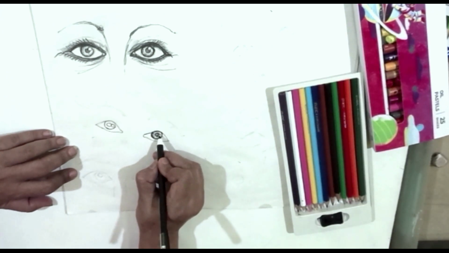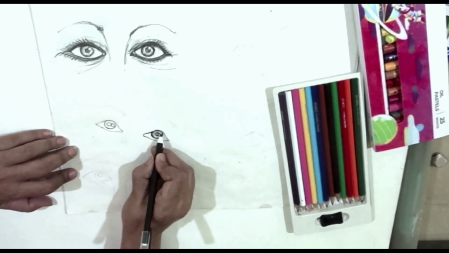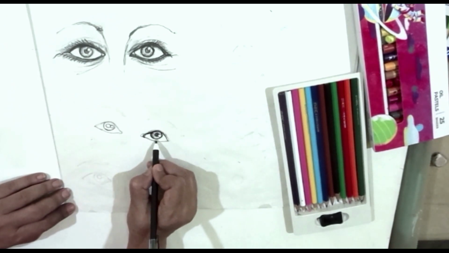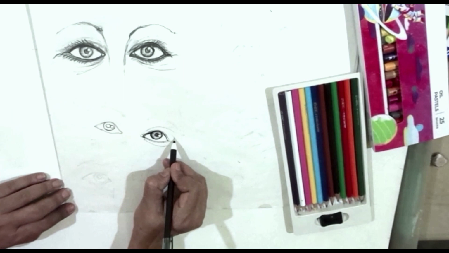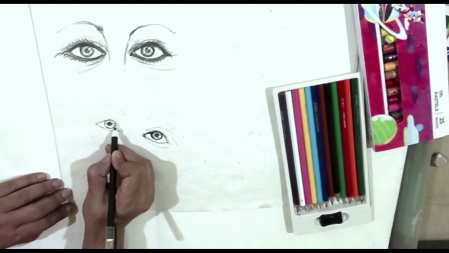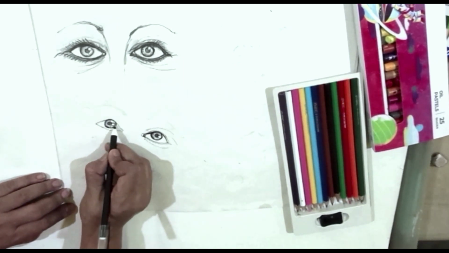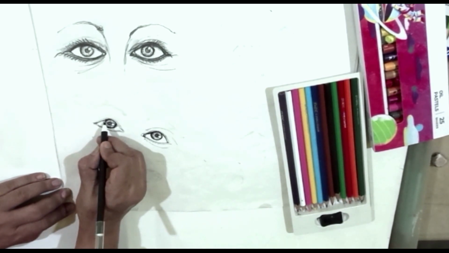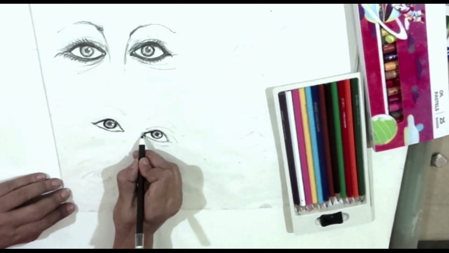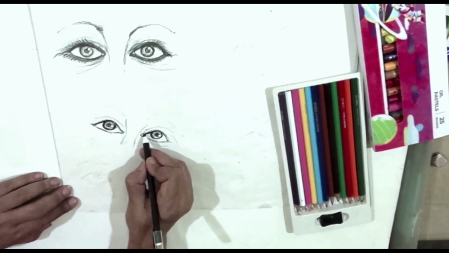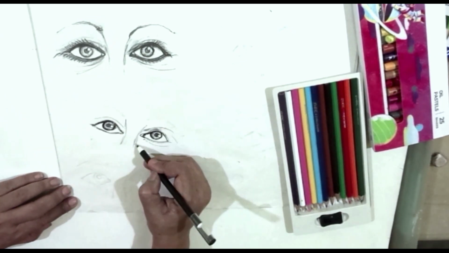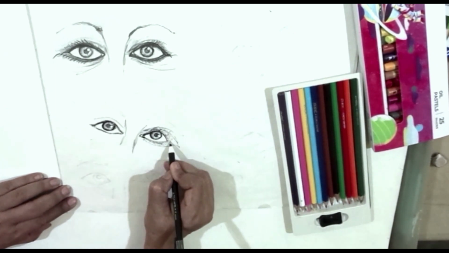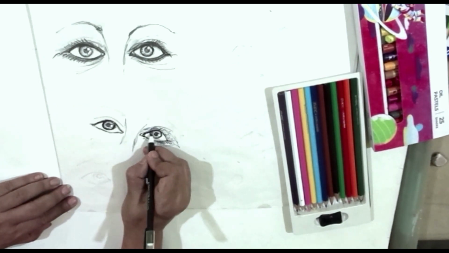Now, with these concepts, we will draw different eyes showing different expressions, especially the eyes of females. Now, I use pen. My dear friends, if the drawing is made using pen, then it is a little tougher because we cannot change to different types of tone to make it as easy as using pencil.